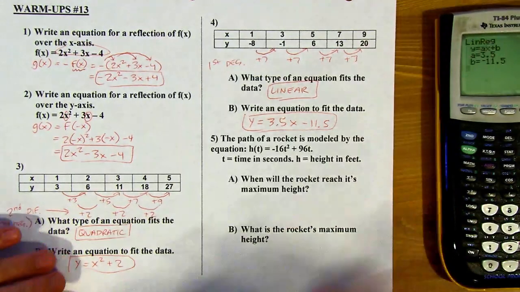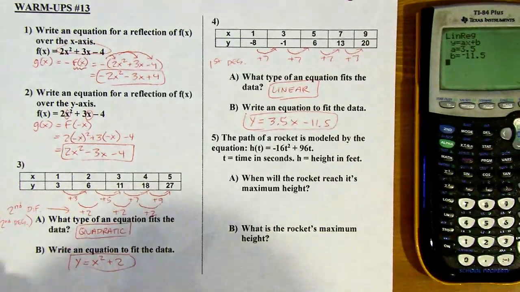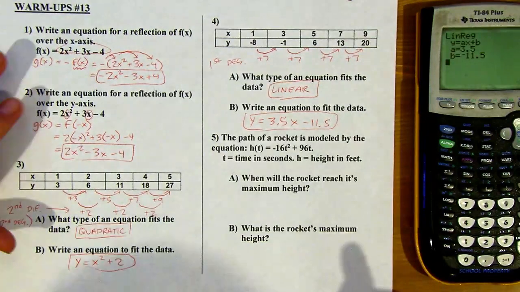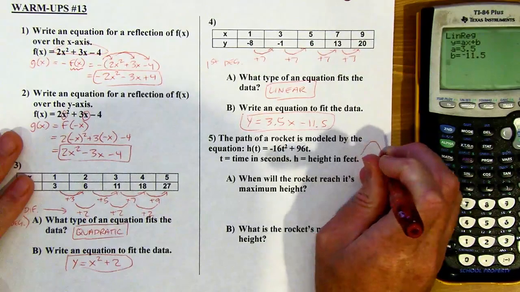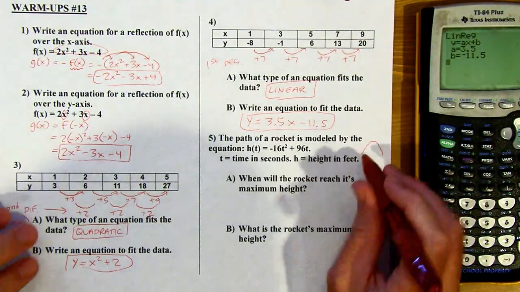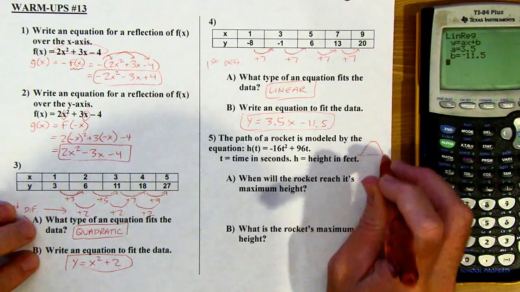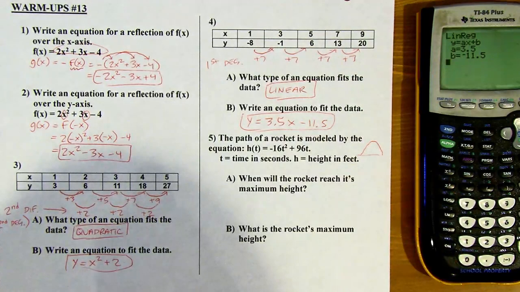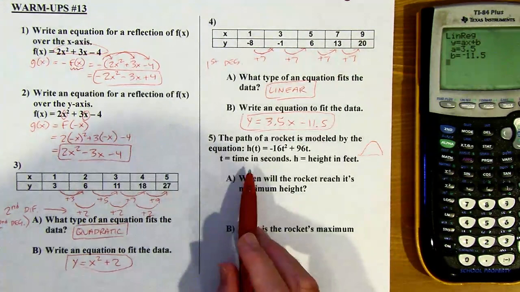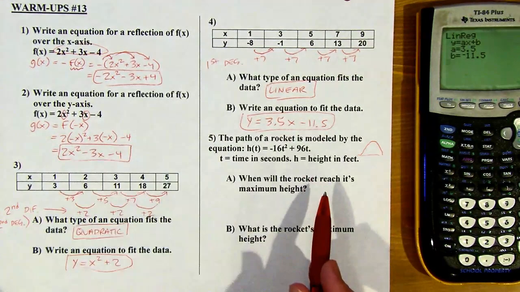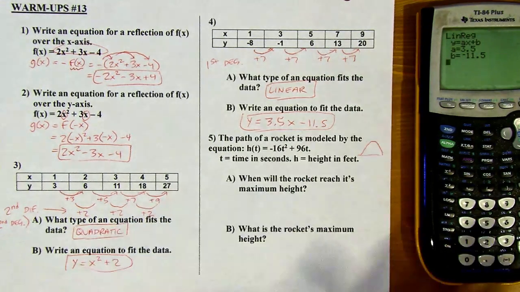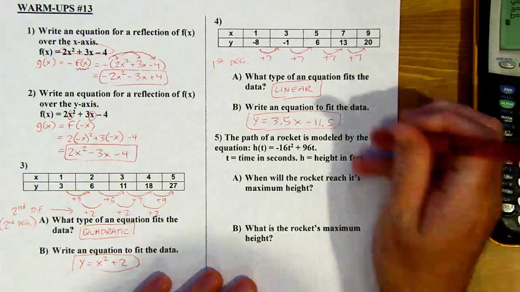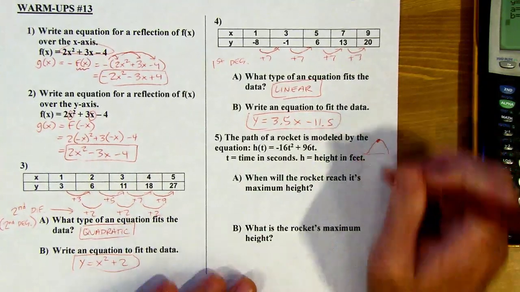All right. Last problem. So we've got the path of a rocket is modeled, and if you just think about the path of a rocket, it's going to be something like that, right? Any projectile, assuming we're on the planet Earth, is going to go up and then down. What goes up must come down, okay? So we've got time in seconds is t, and h is height in feet. When will this rocket reach its maximum height? So the maximum height is going to be up here, okay?